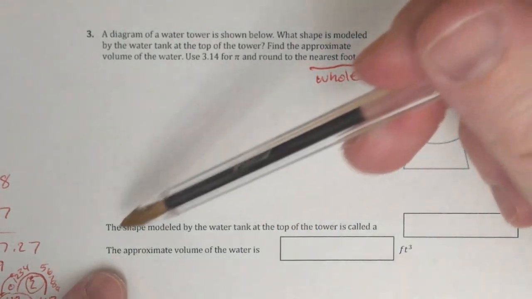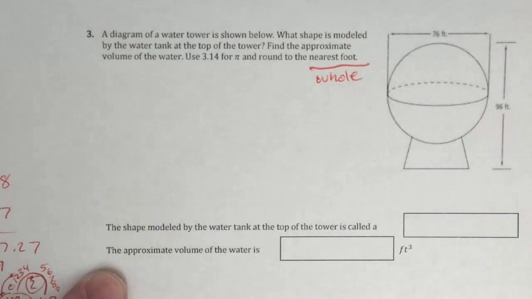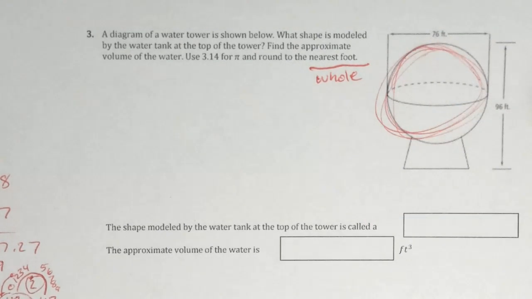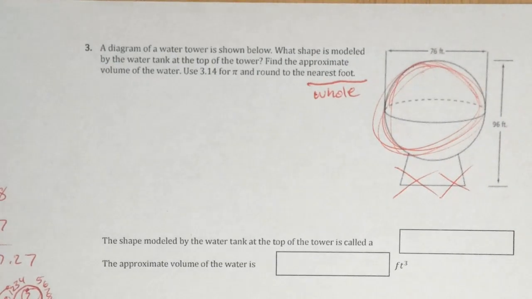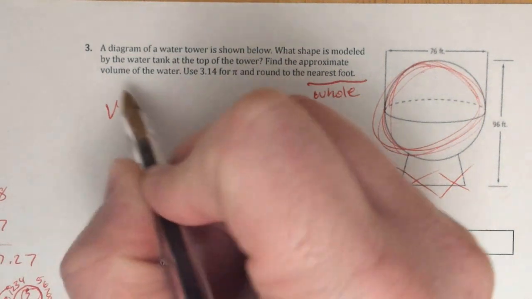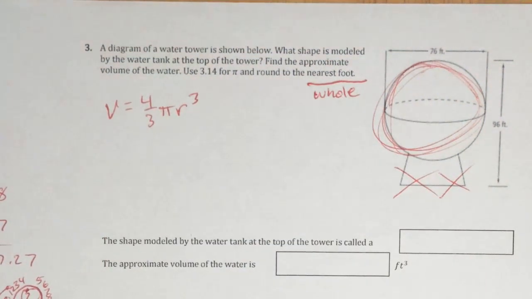All right. So the shape modeled by the water tank at the top of the tower. So basically, we want this shape right here. So that's all we want. We do not care about this part. We only want the ball. Okay, so let's think about this. So if we just want the ball, we want this. So volume of a ball is 4/3 pi r cubed.